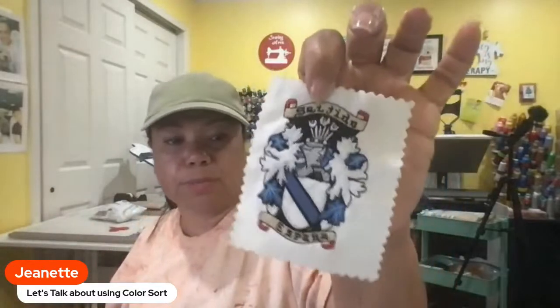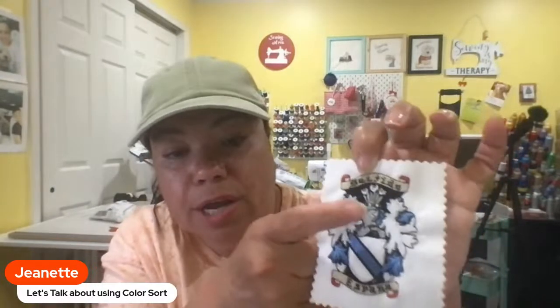So you would not be able to color sort this, because what will happen is all the black can be embroidered, and then when the gray goes to get embroidered, it would go right over the black, and you're going to miss out on these little details, on the details of the crest. So this is not something that I recommend color sorting at all. Just know that.